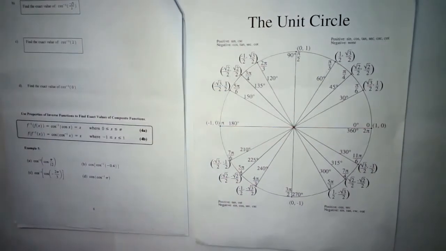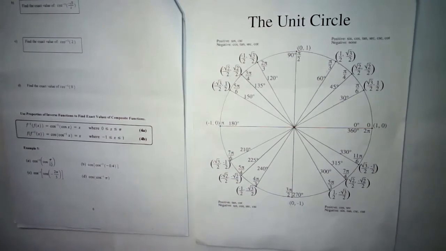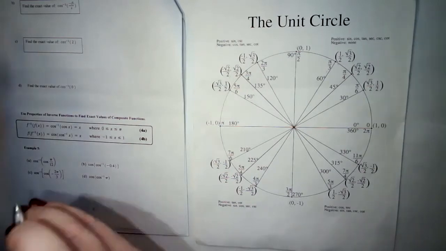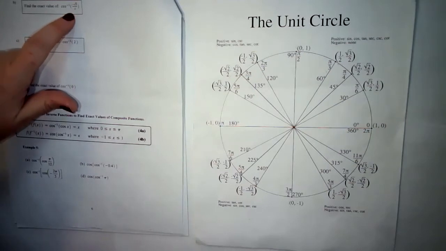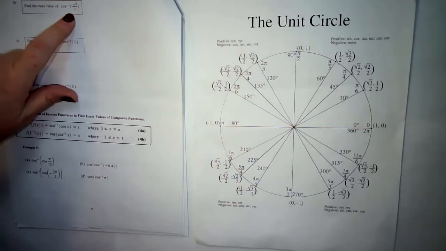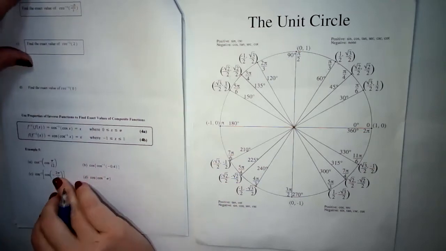Because that's the domain. We have to know, does it fall between -1 and 1? If it does, we keep going. All right, so up here we have negative root of 3 over 2. That falls within there. If you're not sure if it does, put it in your calculator. It'll give you a decimal, and then sure enough, it falls in there, so you're good.